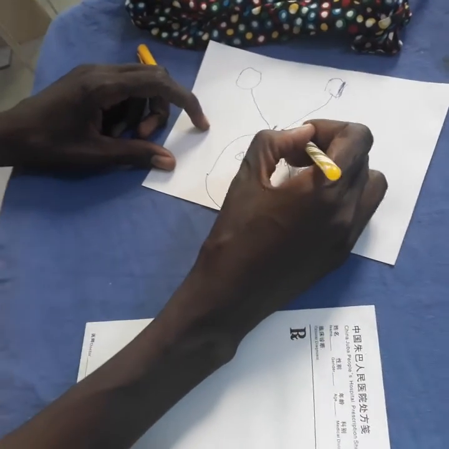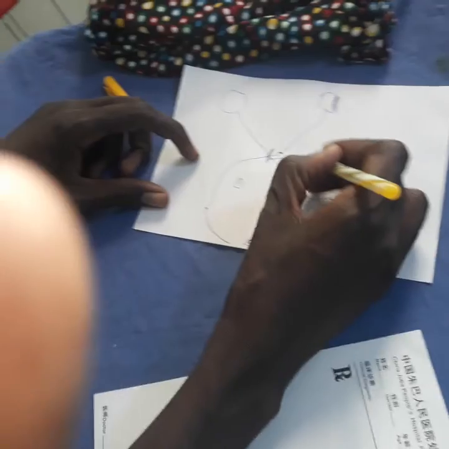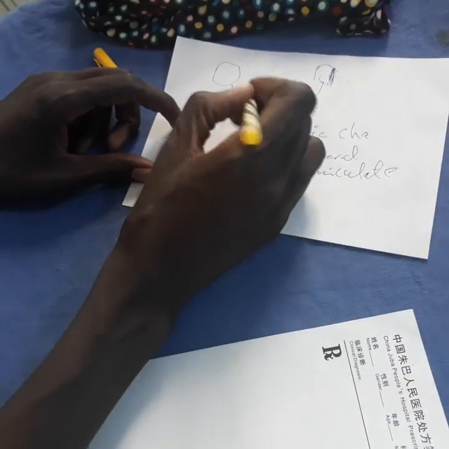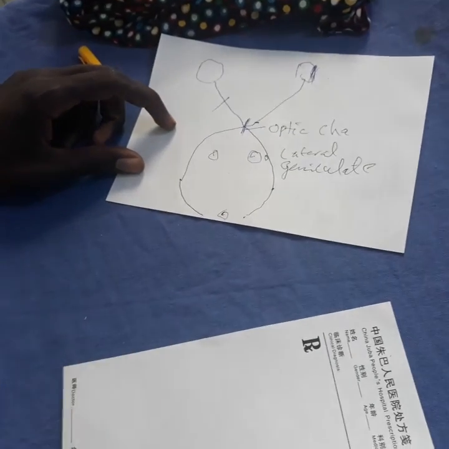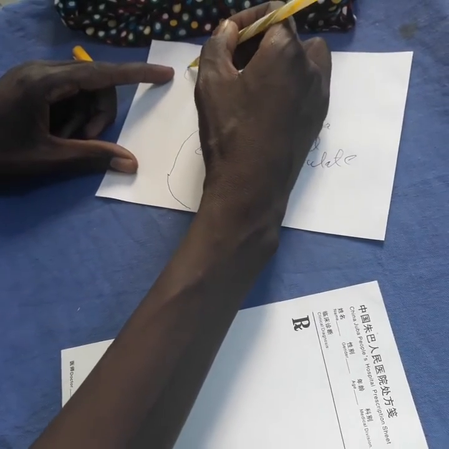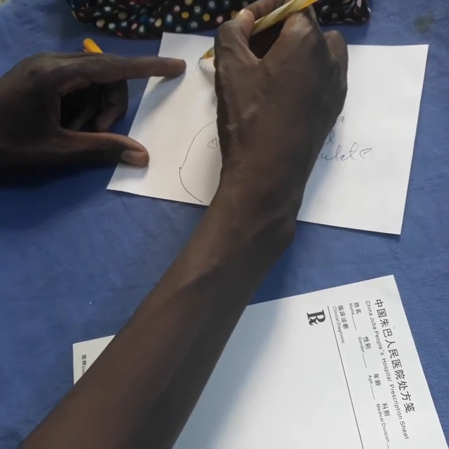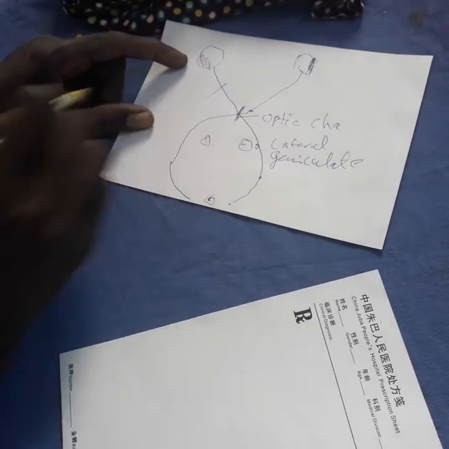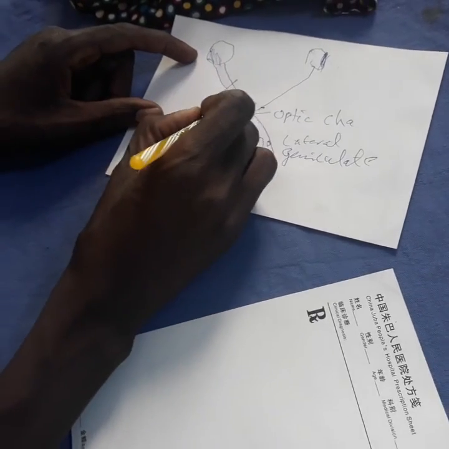This is called the optic chiasm. When we cut here, we are going to have blindness on this side, and this is called left hemianopia.